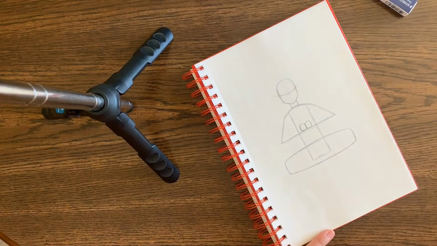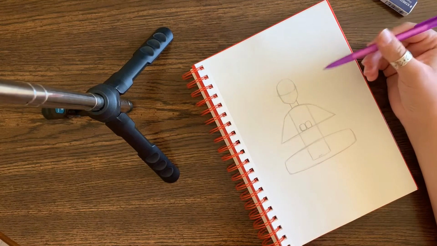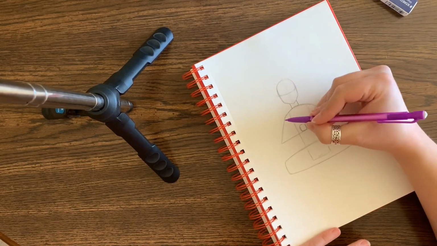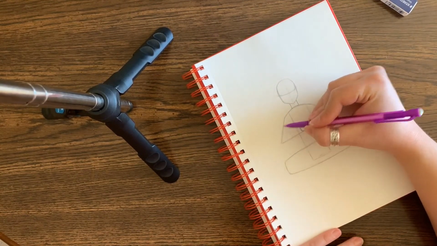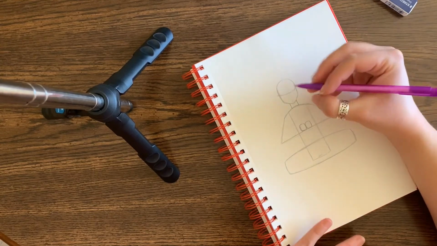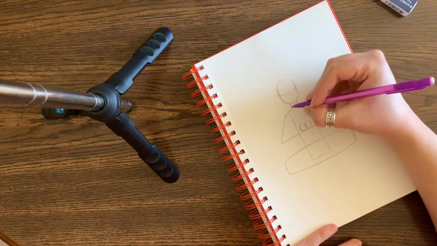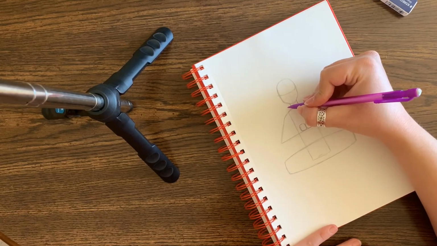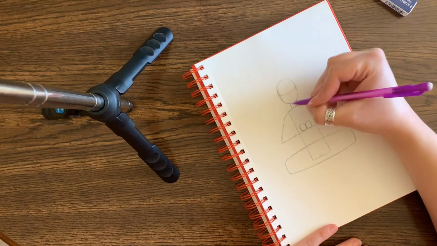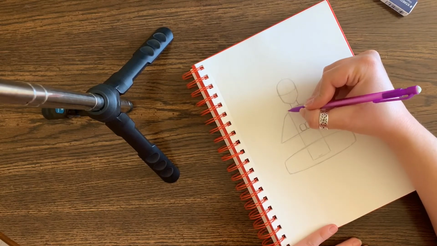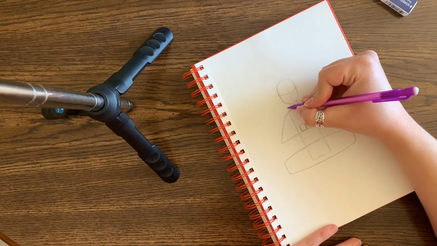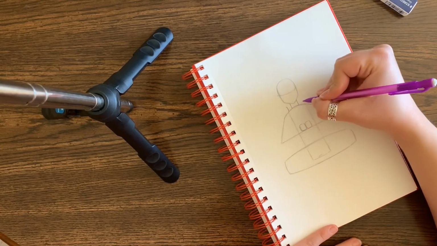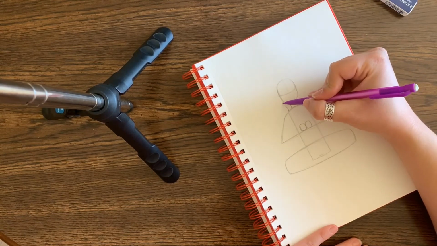Okay, so now here's the fun part, because we get to start filling in some of the details and really structuring him in. We're gonna start on his clothes and all of that fun stuff. We're gonna start with his collar first, because that's one of my favorite things to draw. So Aang, in one of his outfits, wears a collar. So we're gonna draw two curved lines a little out. It goes a little bit past his head.